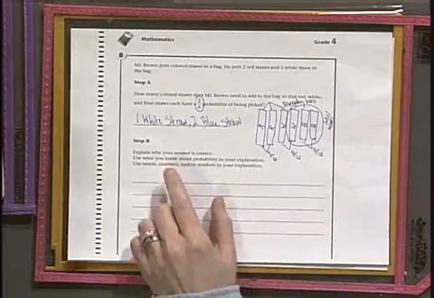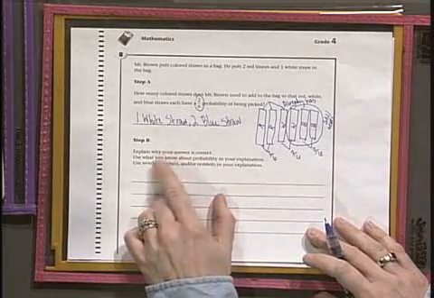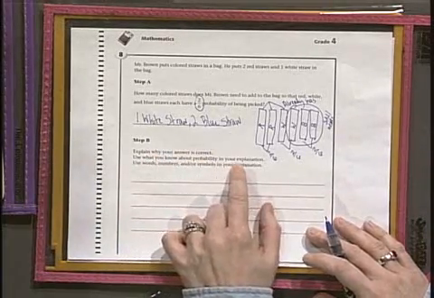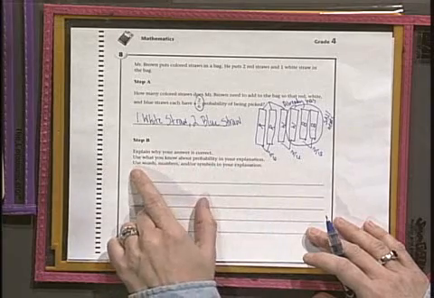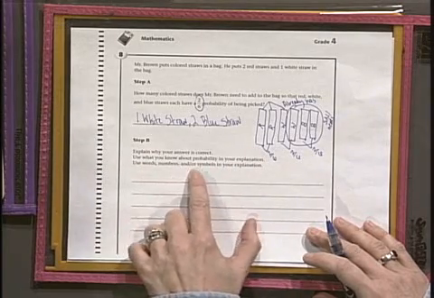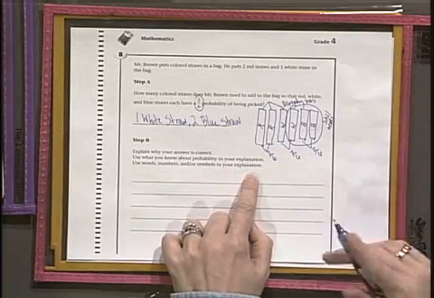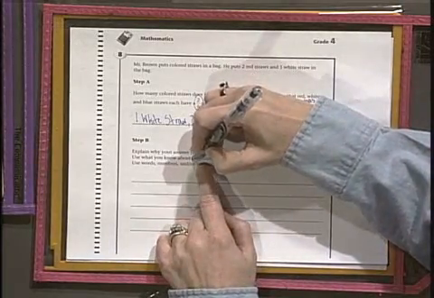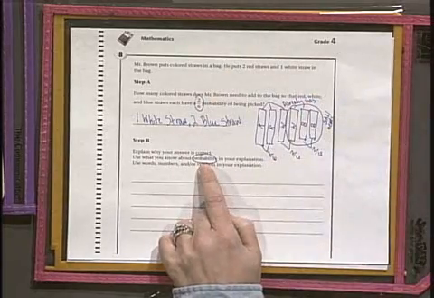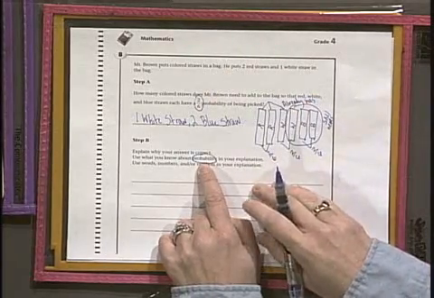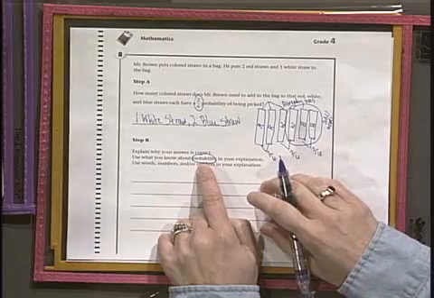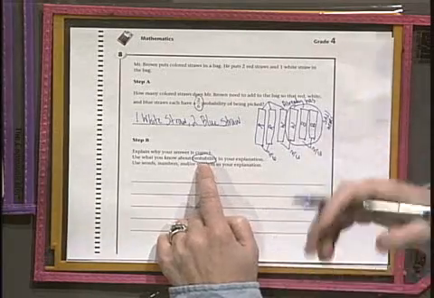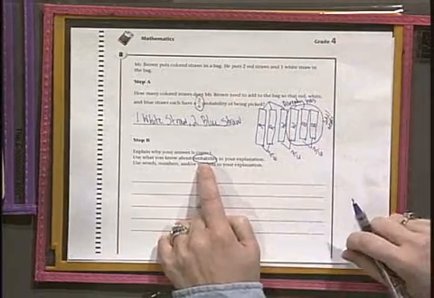So let's look at step B. Explain why your answer is correct. Use what you know about probability in your explanation. Use words, numbers, and/or symbols in your explanation. A few important things here I want to show you. Explain what you know about probability in your explanation. That's very important. So what we're going to do here in a moment is explain what we know about probability. Sometimes they'll say use what you know about elapsed time. Tell what you know about elapsed time.